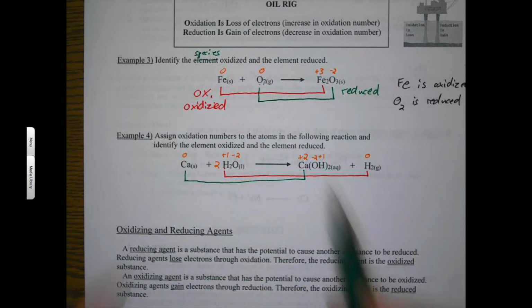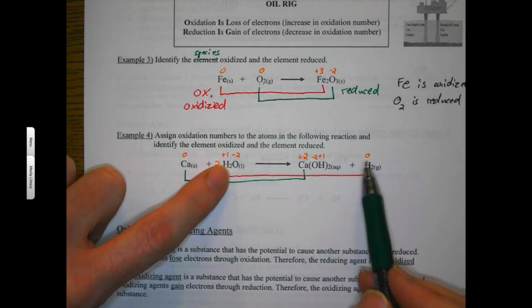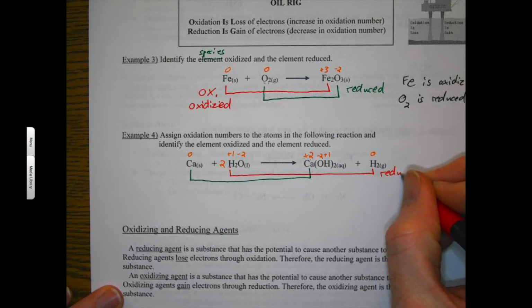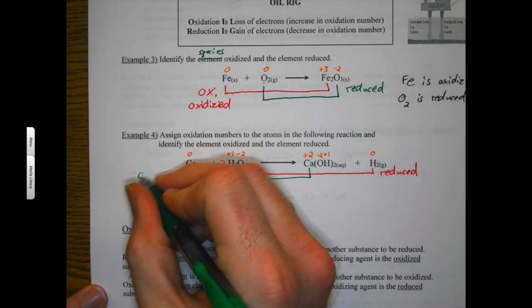So ask yourself this question: was this one reduced or was this one reduced? The red one was reduced this time, so this one is reduced, and this one is oxidized.